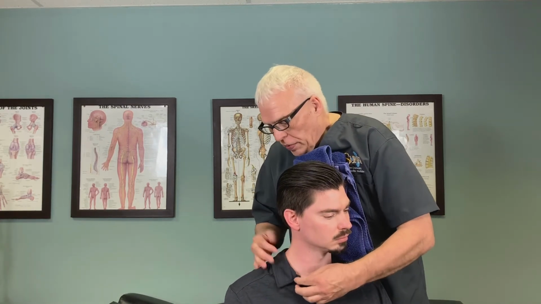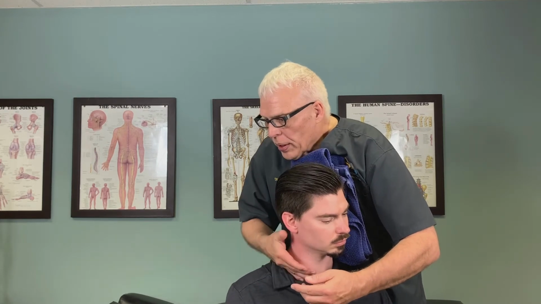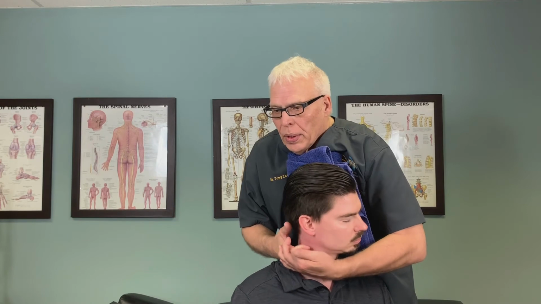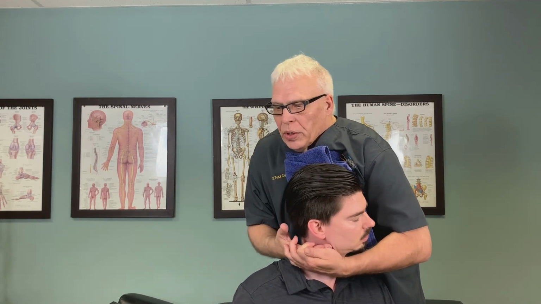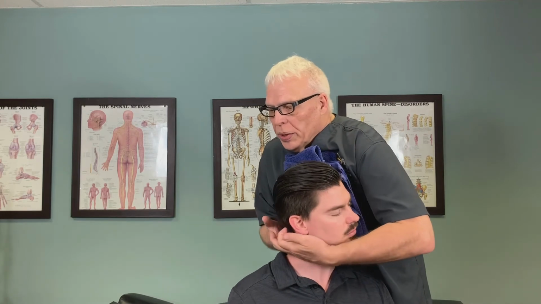Now, if I'm going to do 7, I want to do modified 7 again. I'm going to scoop in, we get on his bare skin, posterior tubercle. We're trying to keep the rotation of his body a lot less and do more rotation in the neck.